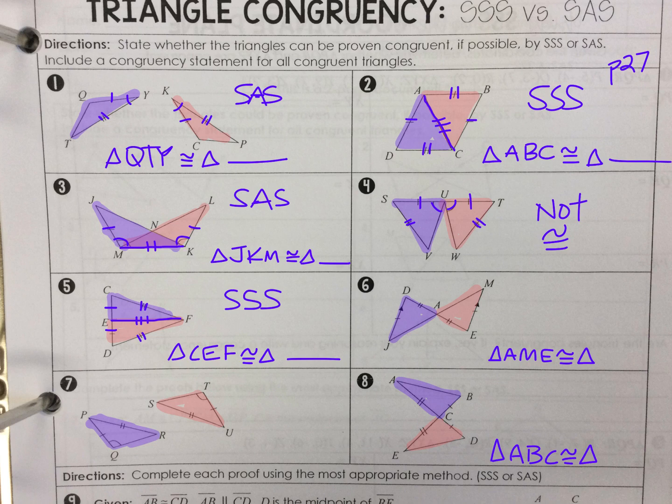On this one, I know when I see these little marks that mean parallel that my alternate interior angles are congruent. That gives me a side, angle, side, side, angle, side. So this is an SAS. Finish my statement.